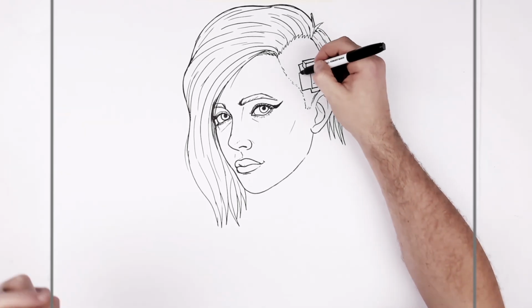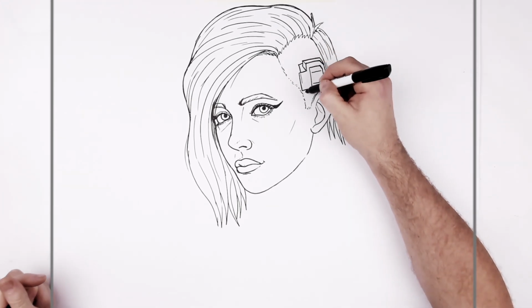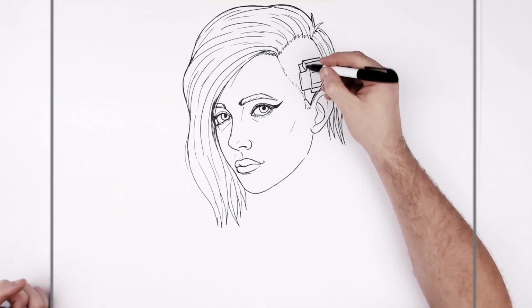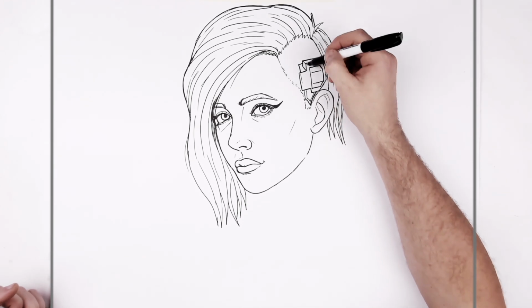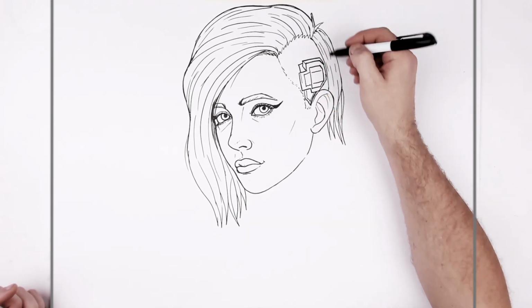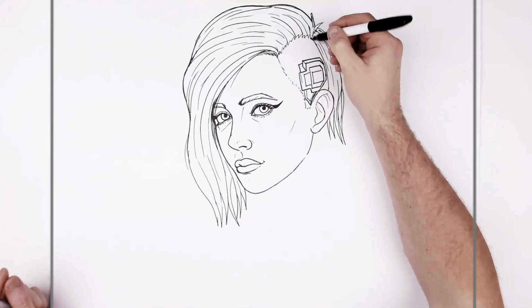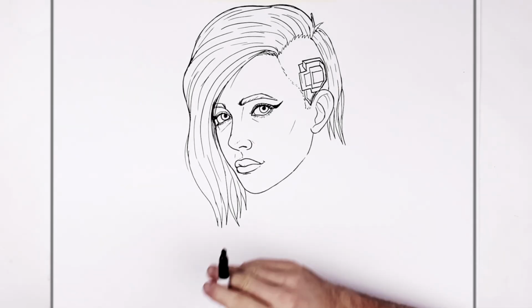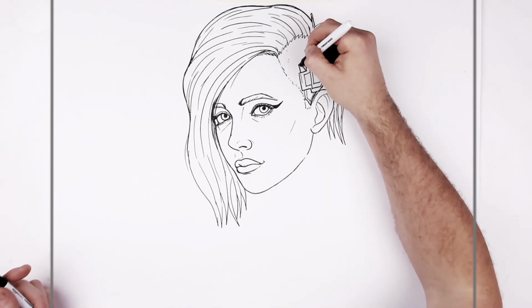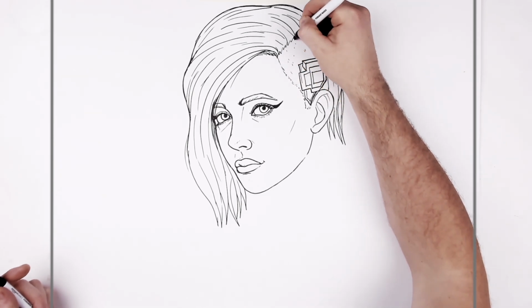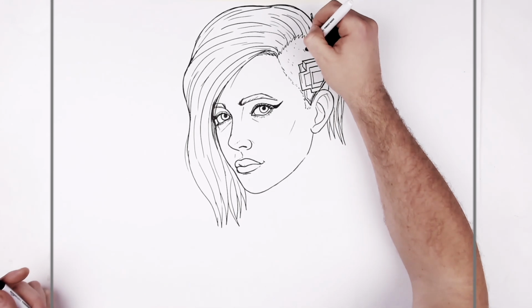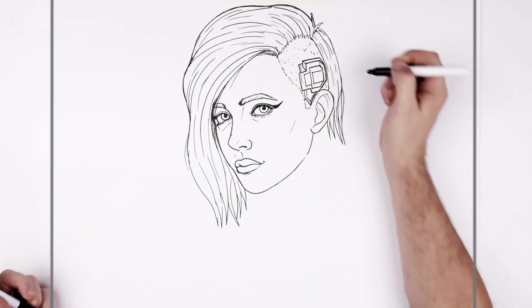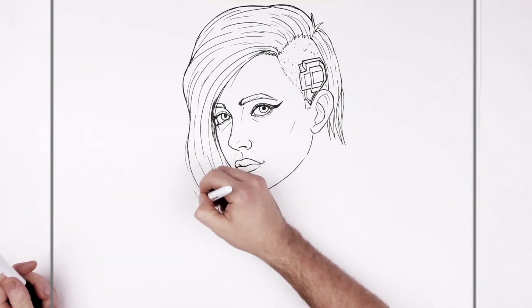There. Get another edge line on this. Something else that comes down towards her ear. Some dark black sort of thing. So it's all sort of mechanical, and it's got red dots and everything inside. Right, so that's her head.